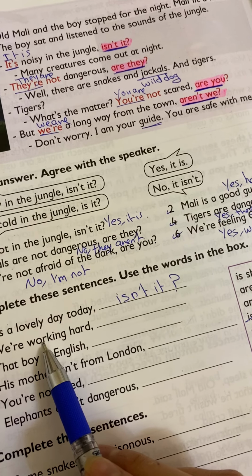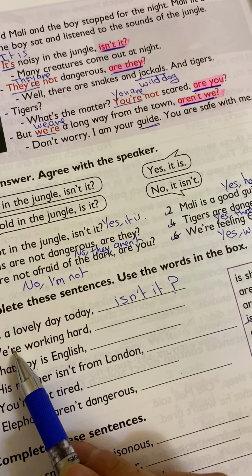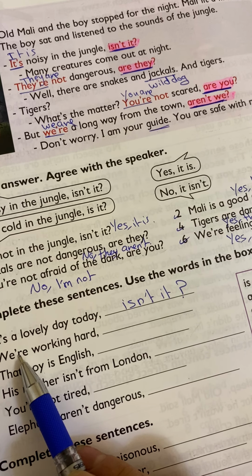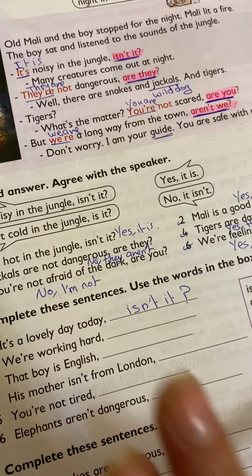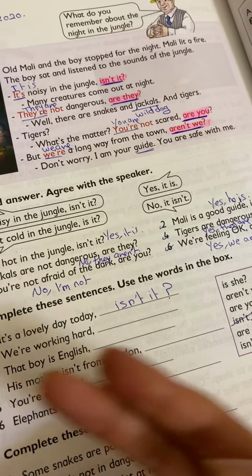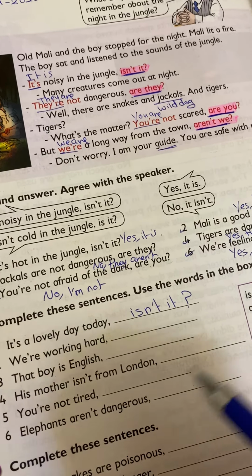We are working hard. We are. What is the opposite of are? Aren't. Then we change the place of the subject and the verb. So we are becomes aren't we.